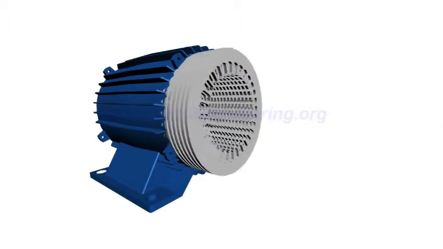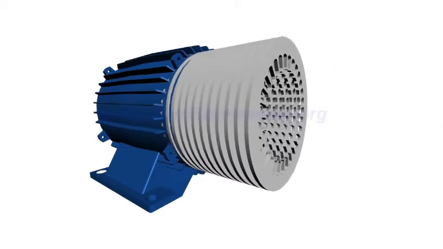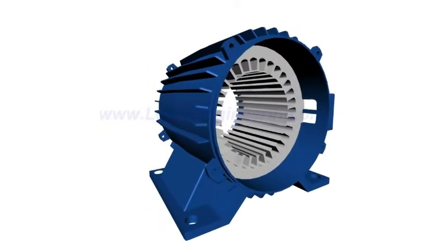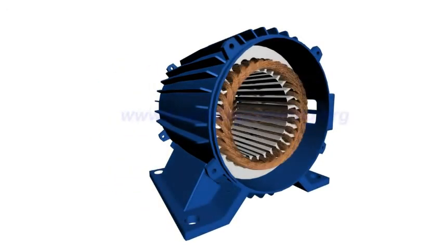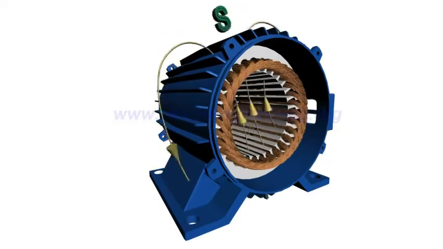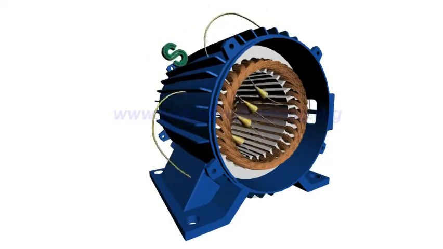Stator is made by stacking thin-slotted, highly permeable steel laminations inside a steel or cast iron frame. Winding passes through slots of stator. When a three-phase AC current passes through it, something very interesting happens. It produces a rotating magnetic field.